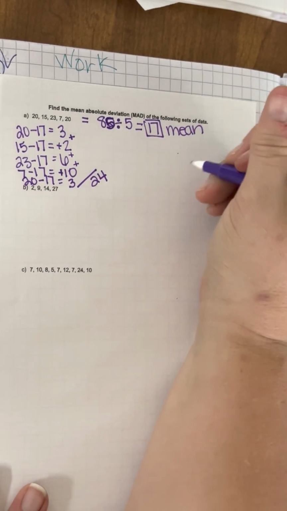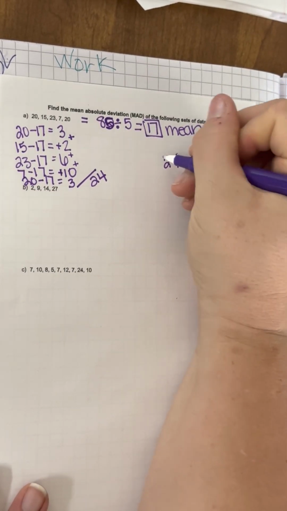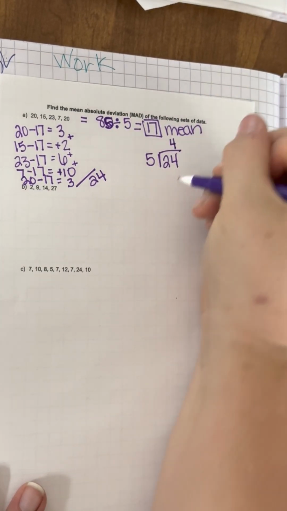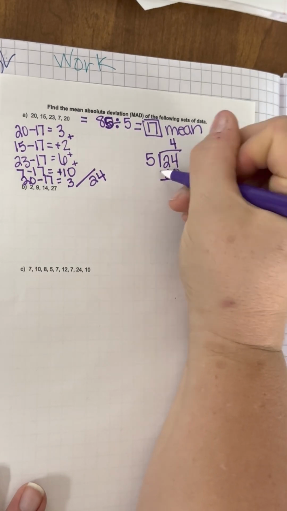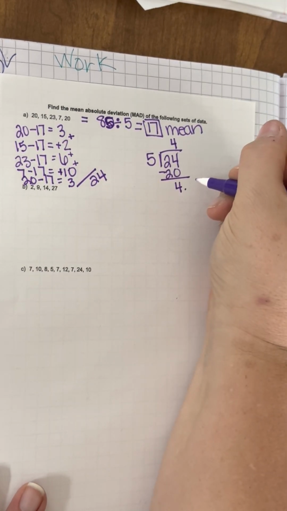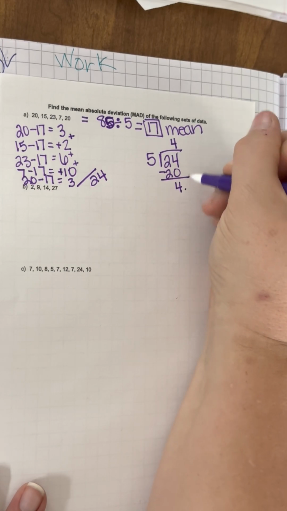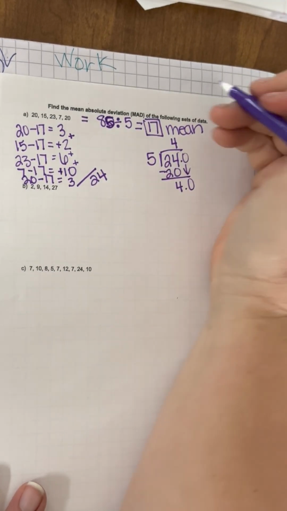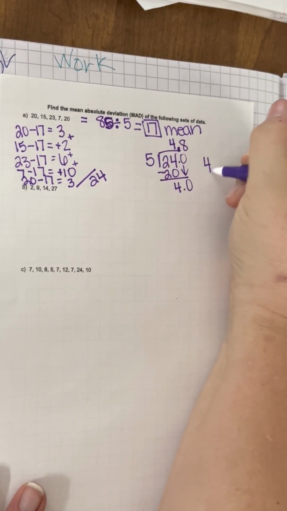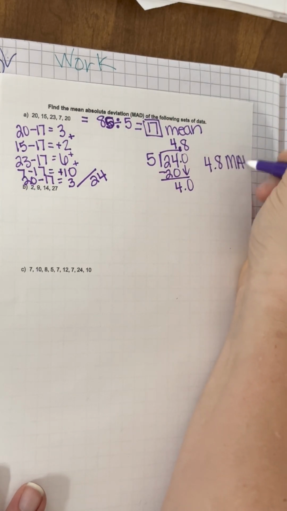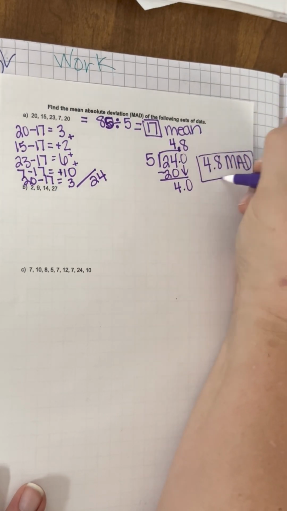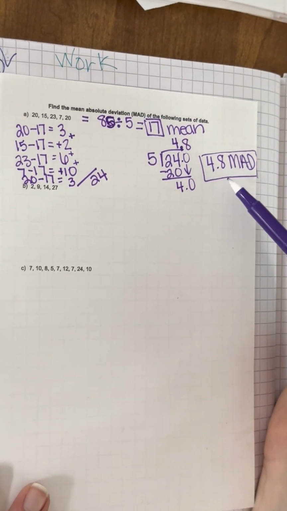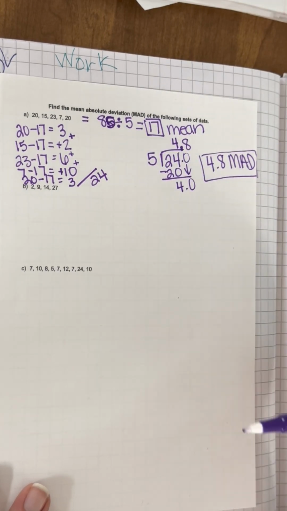So once again, we have 5 data entries. So we've got 24 divided by 5. So 5 goes into 24 4 times. Carry down the 4. We're going to add in a 0 placeholder, and that's going to give us 4.8. 4.8 is the mean absolute deviation, meaning that on average, the data varies almost 5 points for each entry from the mean.